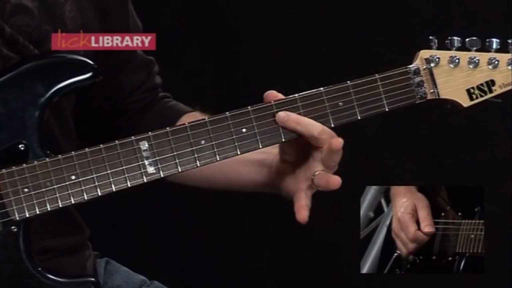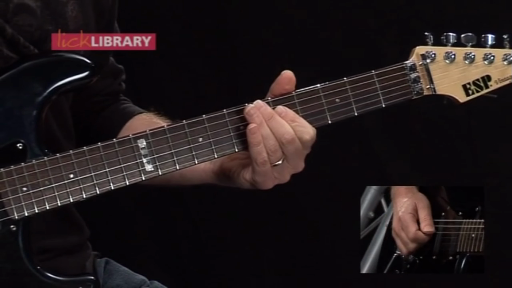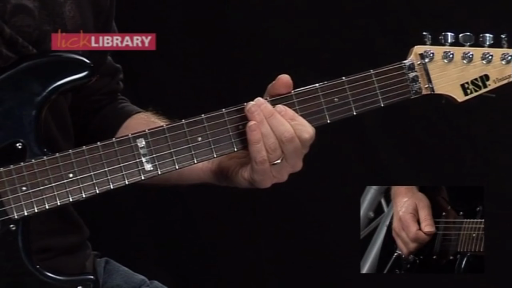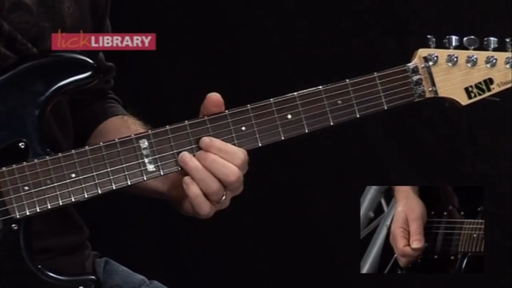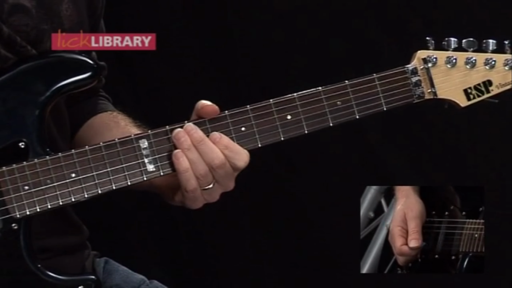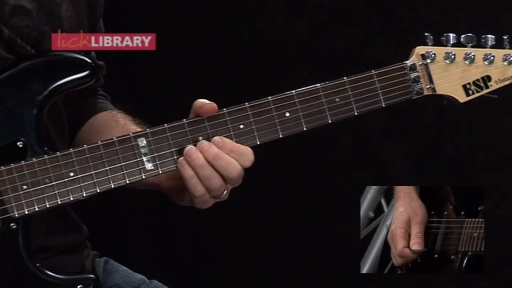Back to the root note G on the 5th fret of the D string. Strike that again, and then slide 7 to 9 on the G string. Now I'm going to do a bend of a whole step from the 10th fret of the B string, grab 8 to 10 on the high E, back to 8 on the B string.